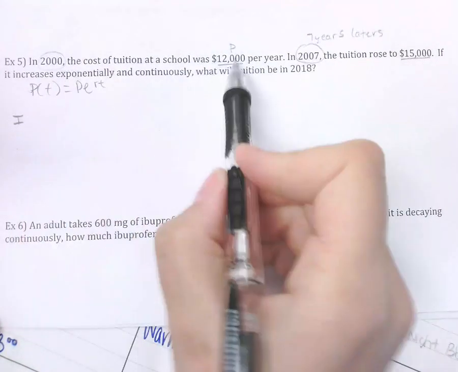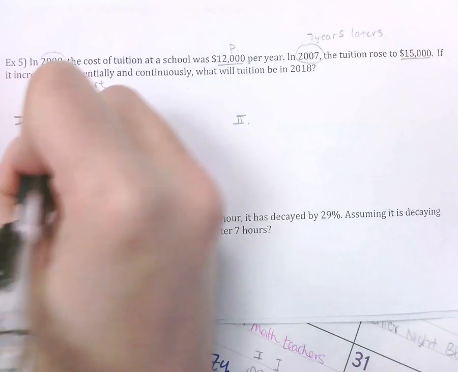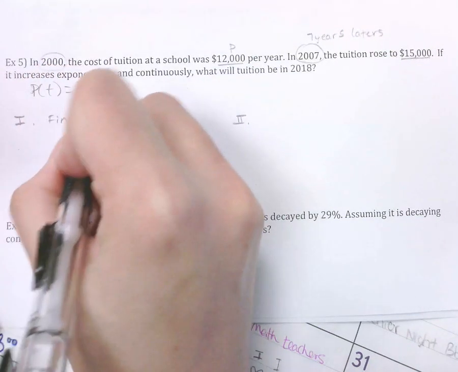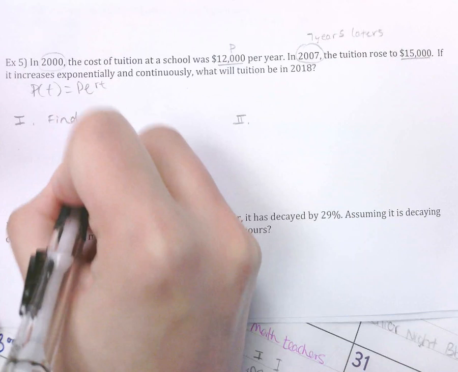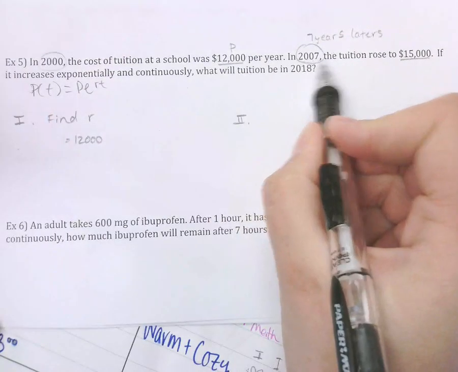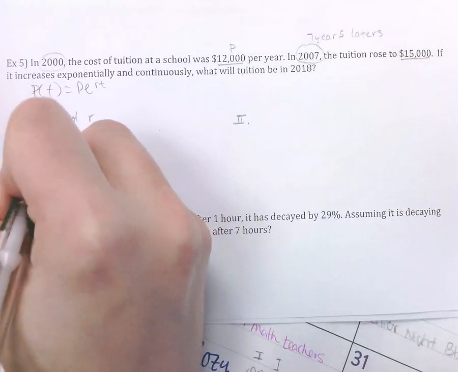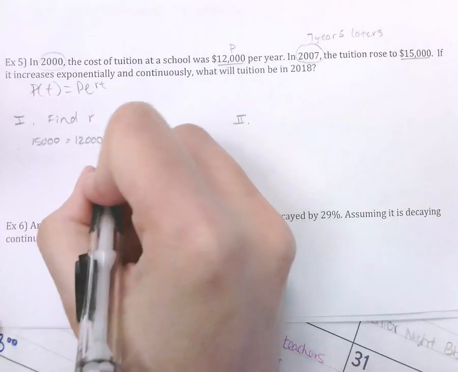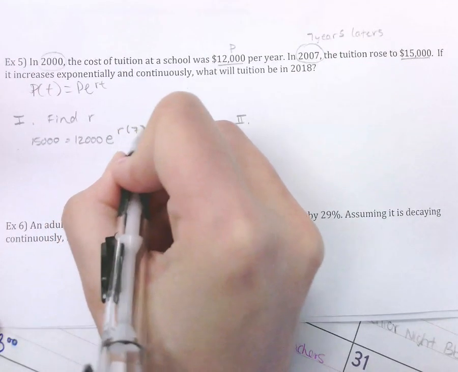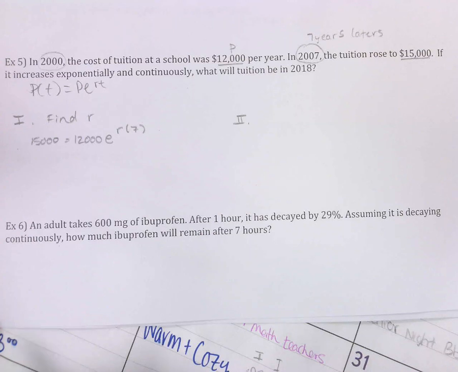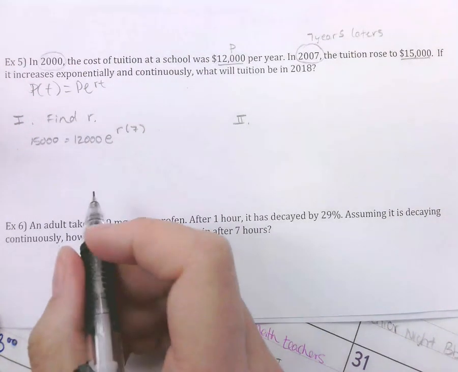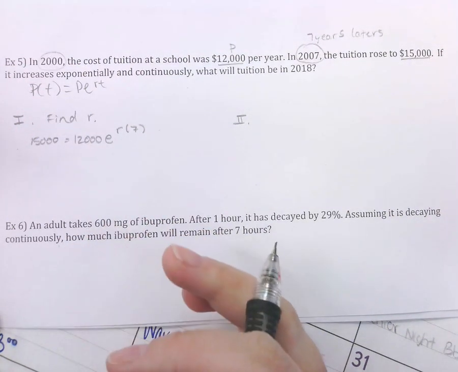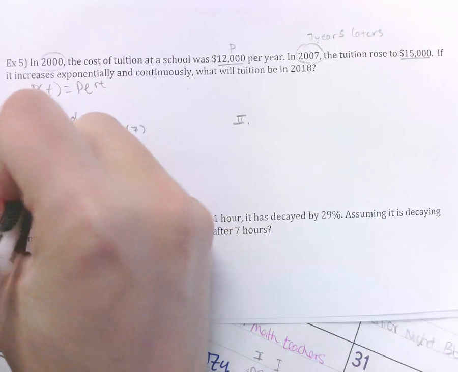So if in 2000 it started off at $12,000, and then in 2007 it rose to $15,000. We want to know what rate will allow us to do this in a 7-year period. So you're going to divide by 12,000 and you get 5 over 4. Is that what you're saying? Yeah. Are you sure? Divide by 3. Yeah. So 5 over 4.